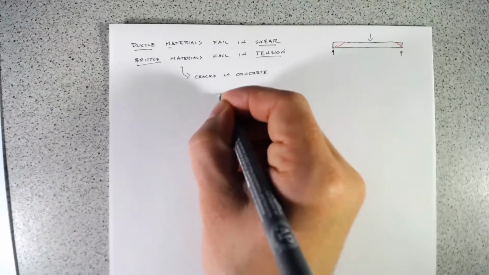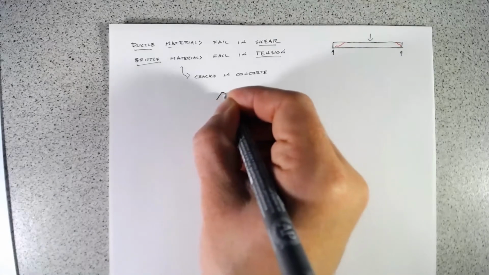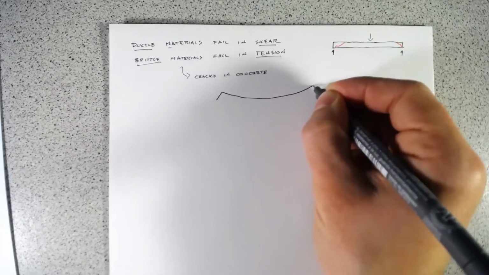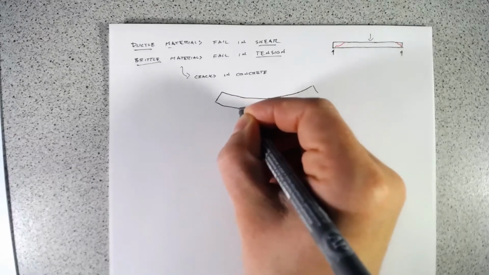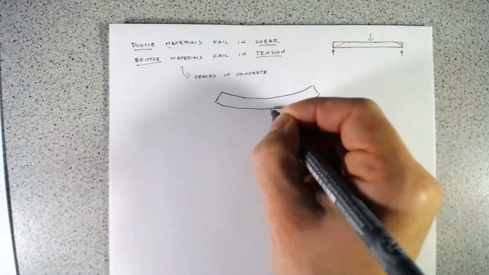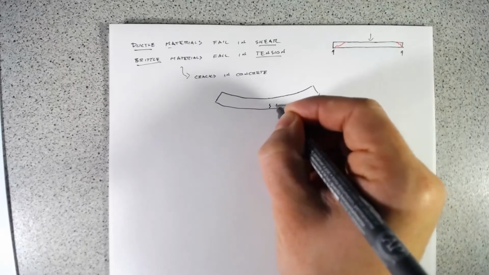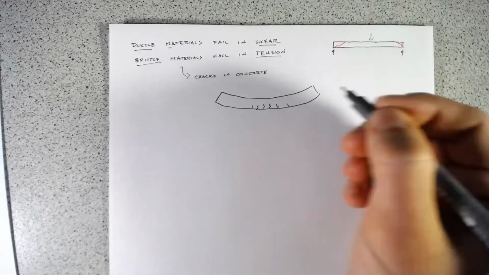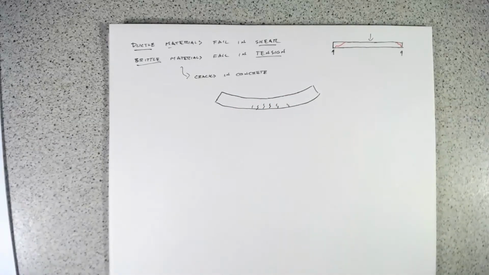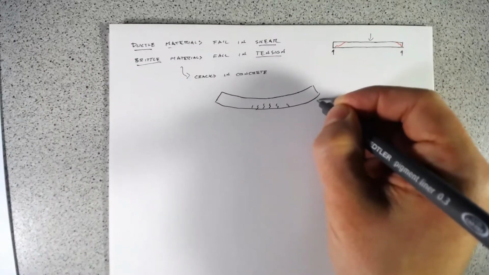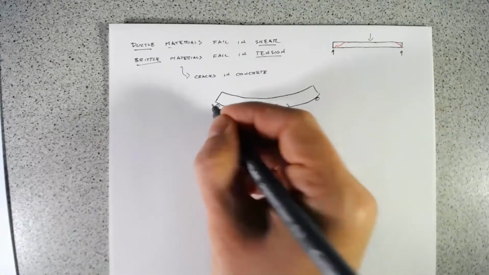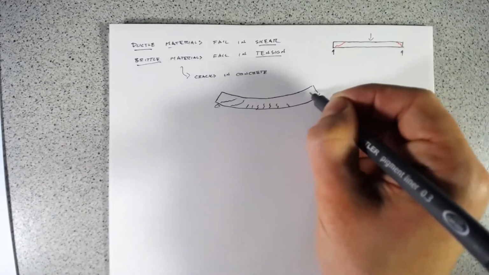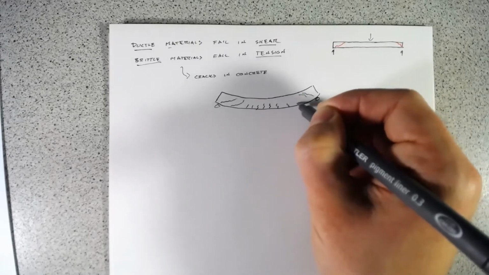So if we're bending a concrete beam, and I'll draw it exaggerated here, it's going to have some cracks, but those cracks will start off here in the middle, more or less up and down, and they're really flexural cracks. But then as we get towards the supports, those cracks will start inclining into more shear oriented cracks.